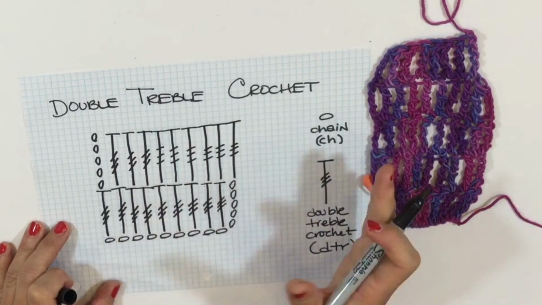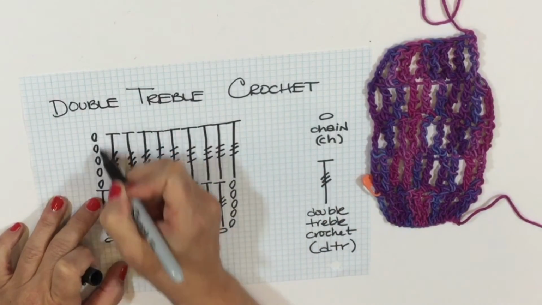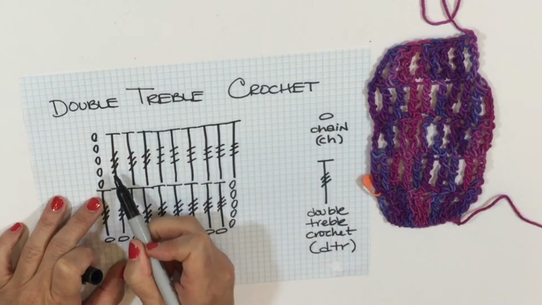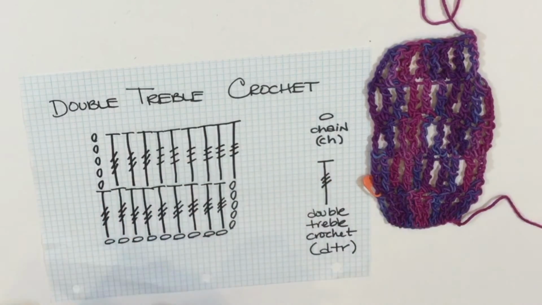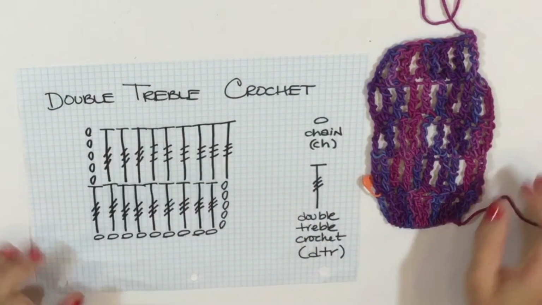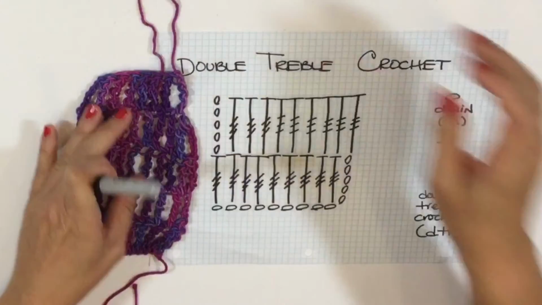Then every row going forward would be chain 5, skip the first stitch because the chain 5 counts as your first stitch, double treble in each stitch across, including the chain 5 that counted as the first stitch in the row below. And that's what this looks like in chart form.